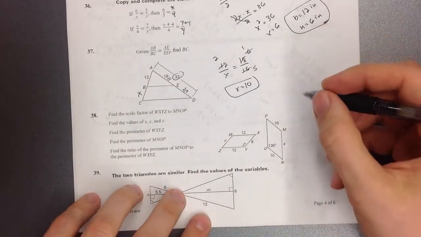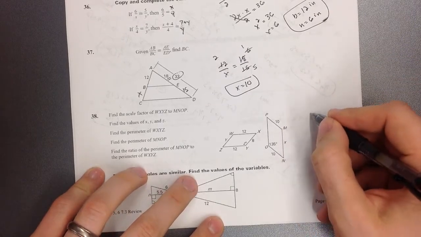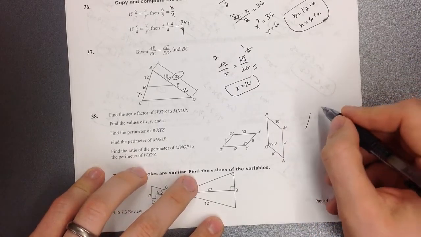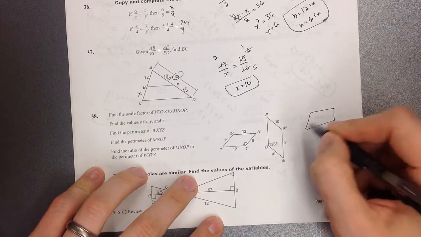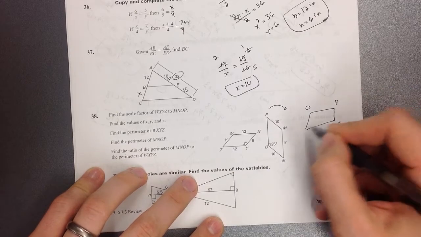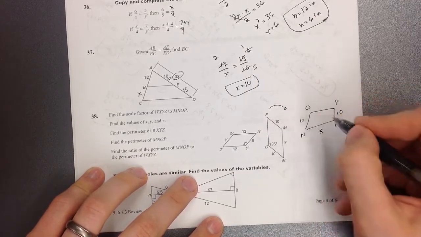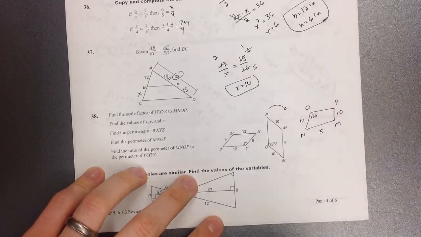This one, find the scale factor. What I'm going to do first is I'm going to redraw MNOP to a more advantageous position. I'm just going to rotate it 90 degrees, and that's going to line everything up. You don't have to, but sometimes it's just easier.